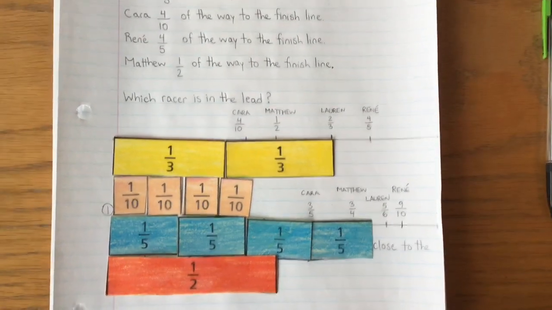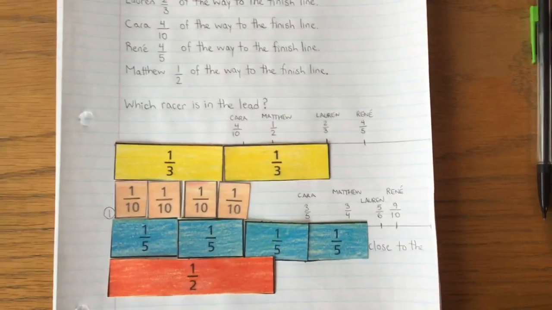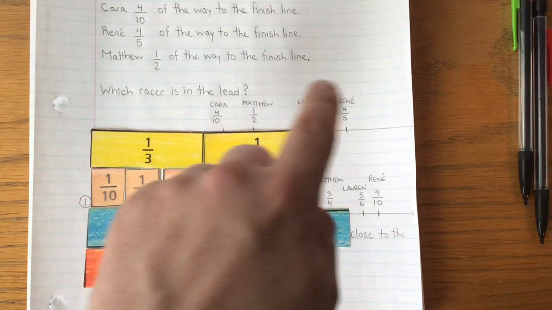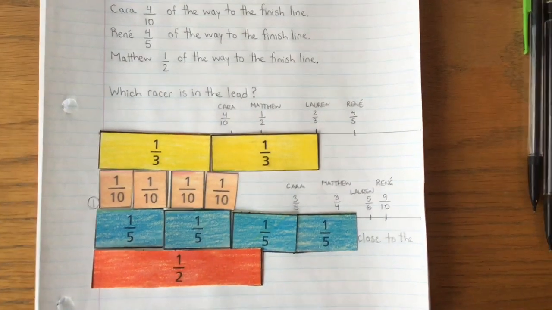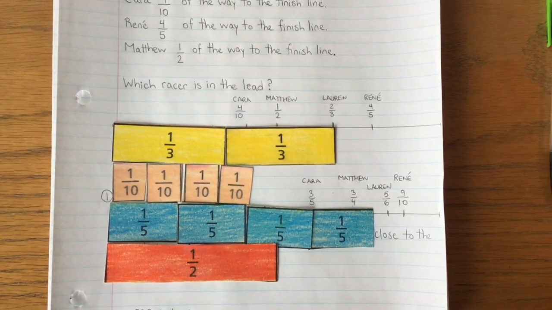Okay? Like I said, if you don't have a printer and you're not using your fraction strips, the paper ones, you can always use the interactive one, just make a line and have least to greatest going across. I'm not looking for an exact perfect space between each fraction, but this is the accurate way of doing it.